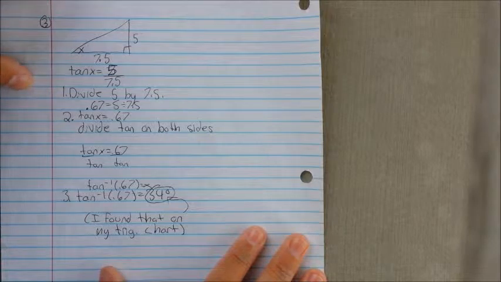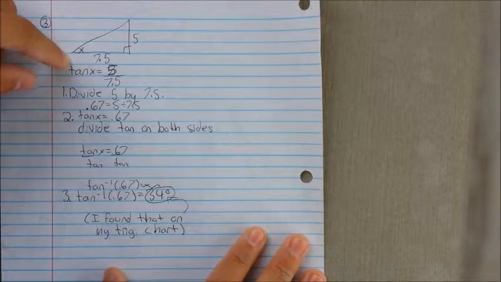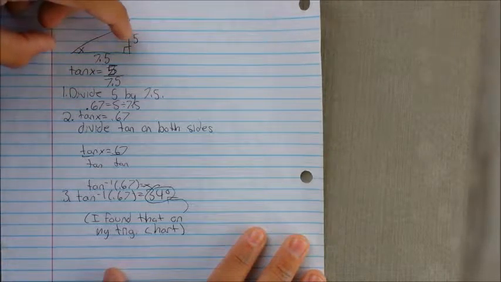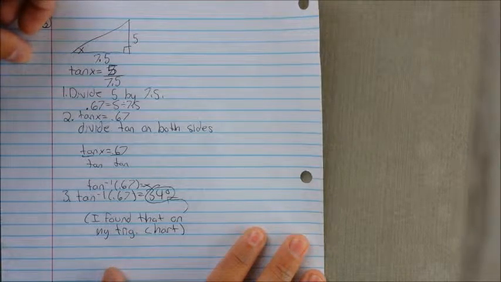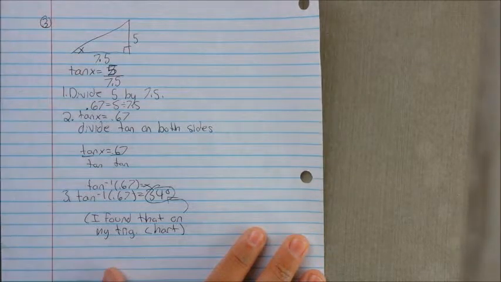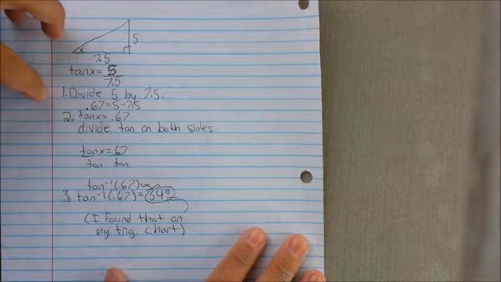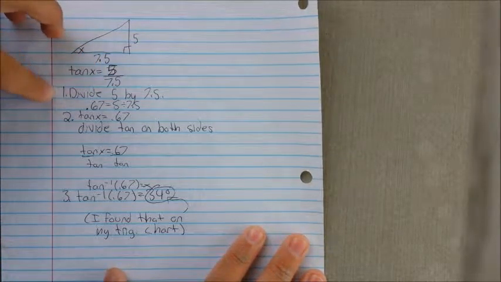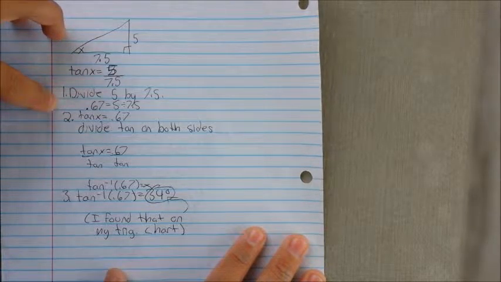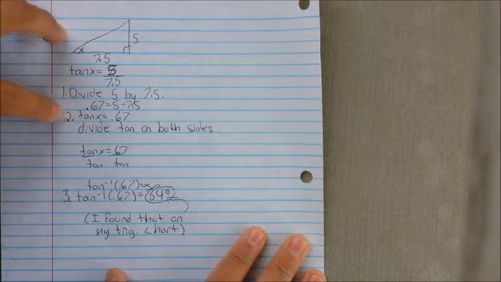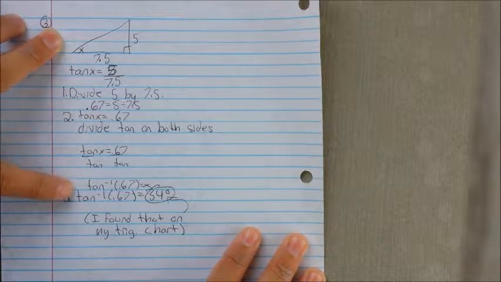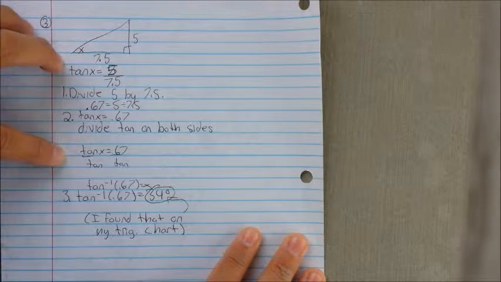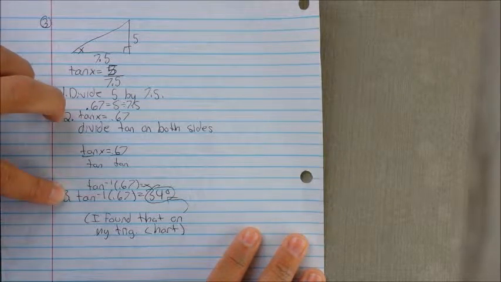For number 3, you were trying to find the angle instead of the side lengths, so you're gonna need to do tan because it's opposite over adjacent, so it's tan x equals 5 over 7.5. You want to make that a decimal, so you divide 5 by 7.5 and you get 0.67. Tan x equals 0.67, and then you divide tan on both sides, so you can do the inverse. So inverse of tan times 0.67 equals x, and then you look on the trig chart.